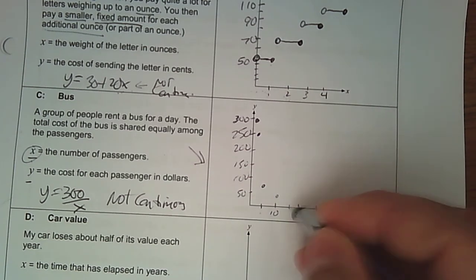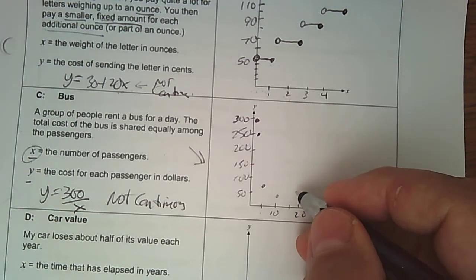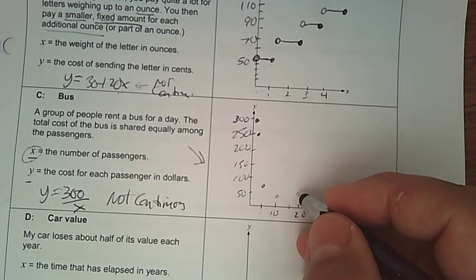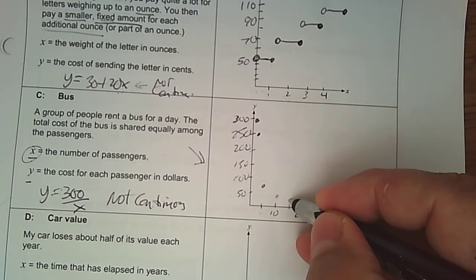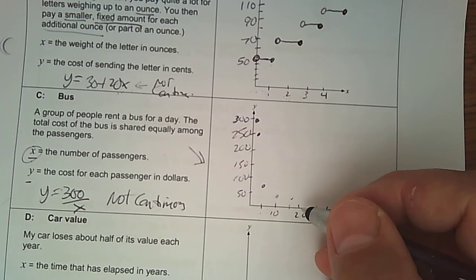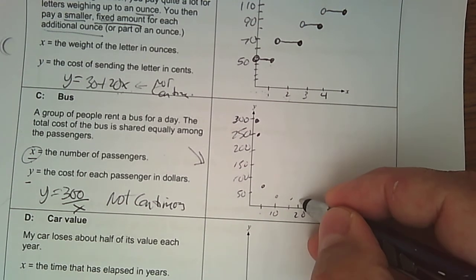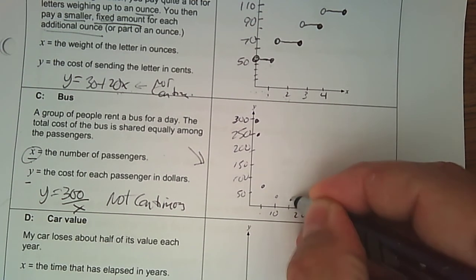If 15 people go, see, I'm doubting myself here, so I'm going to use my calculator. 300 divided by 50 may not even go evenly. 20, so at 15 it's 20. At 20, this one's the one that's not going to be an even number. Oh no, 20 is good, that's 15, I should know that, right? So you can see at each one it's decreasing, and then at 30 it's going to be 10. So we can show it decreasing from here.